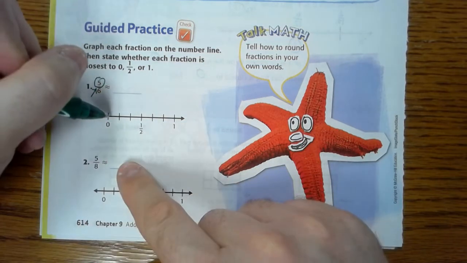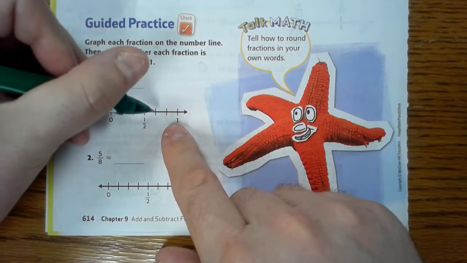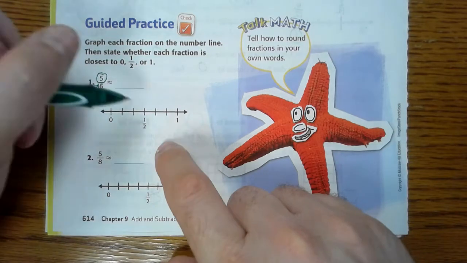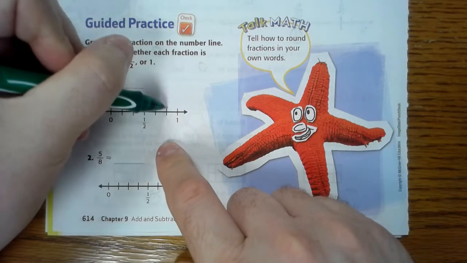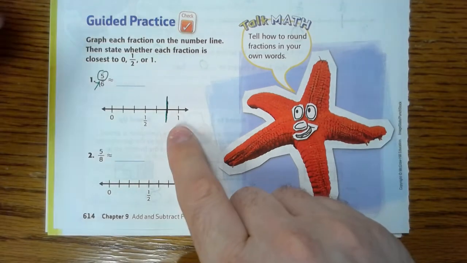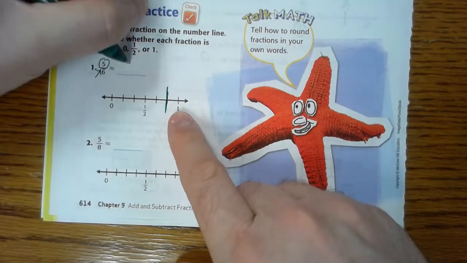So if we look at it, when we split this number line up into 1, 2, 3, 4, 5, 6 places, and we do 1, 2, 3, 4, it's going to go right here, right? So as you can see, it's pretty close to 1. So we're going to say that's a 1.